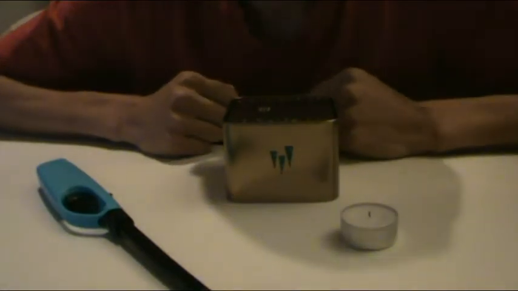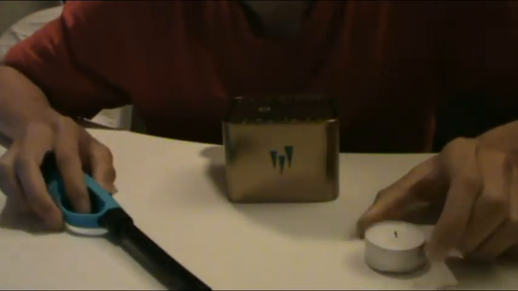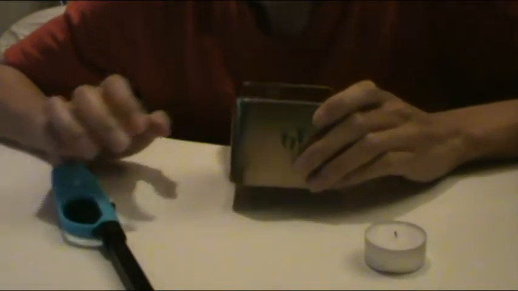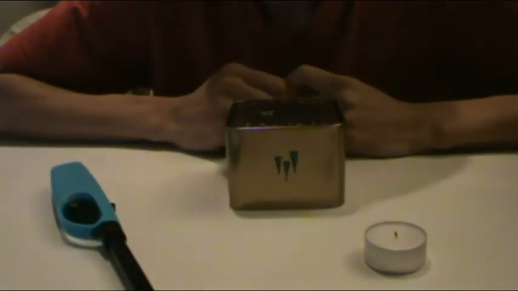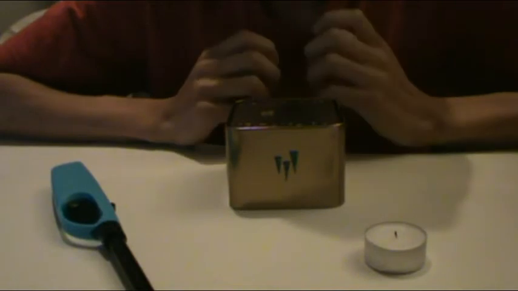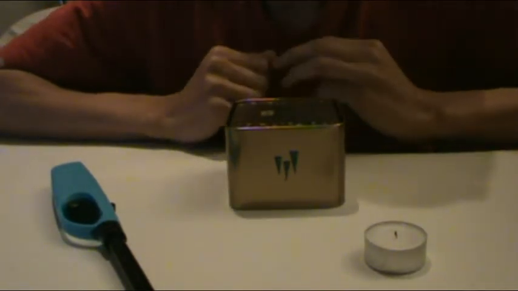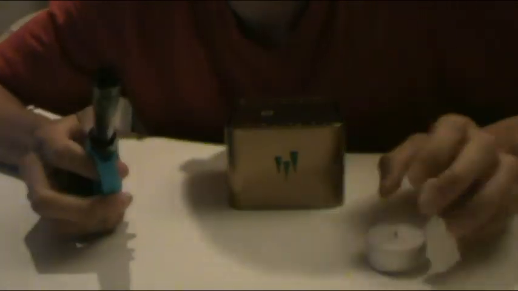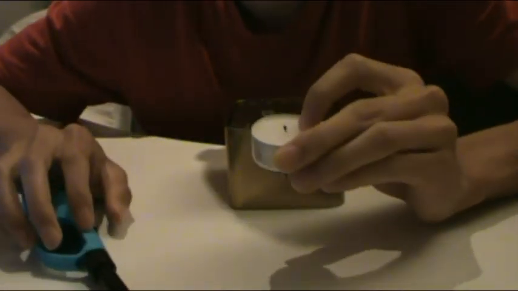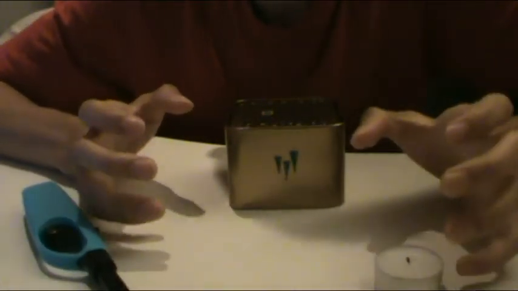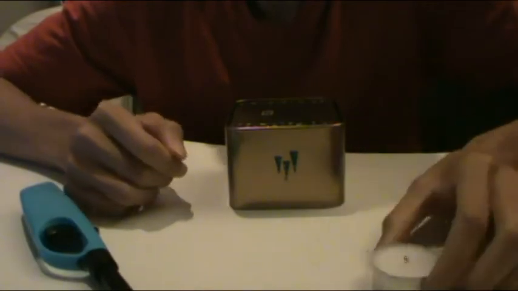For this experiment, all you need is one candle, one lighter, and a box. As I mentioned earlier, the three requirements necessary for an object to burn are heat, fuel, and oxygen. In this case, the lighter will be the heat, the candle will be the fuel, specifically the wick, and the oxygen will come from the atmosphere.